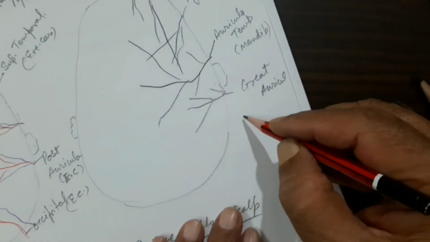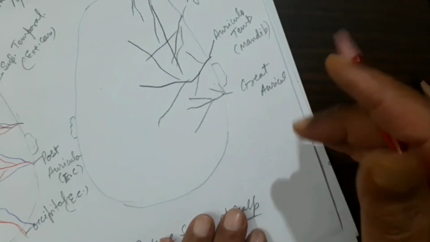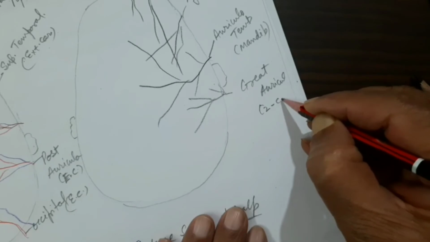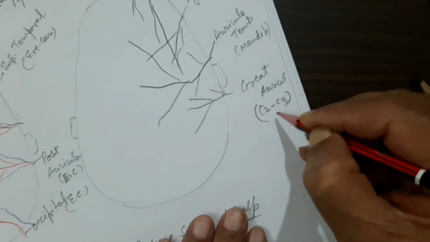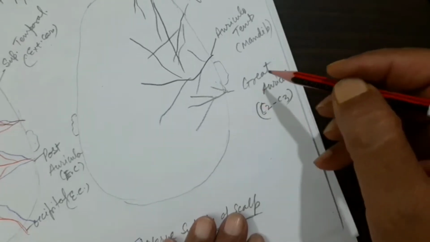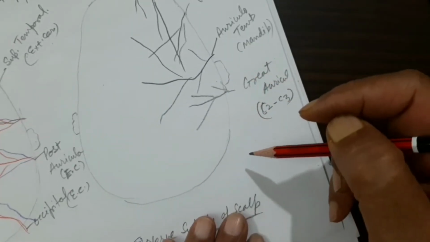And this is a branch coming from the ventral rami of C2 and C3. Just remember, ventral ramus and dorsal ramus of a typical spinal nerve: though it is supplying behind the ear, it is still a ventral ramus.